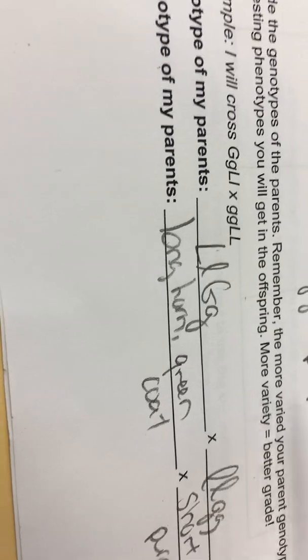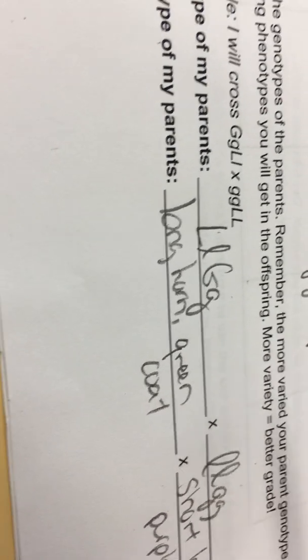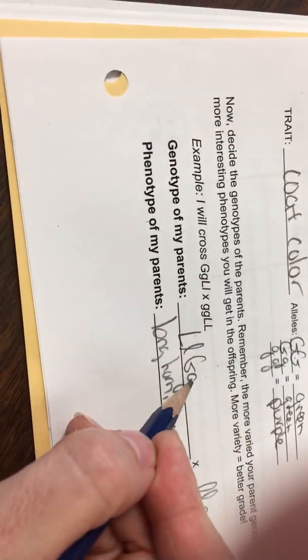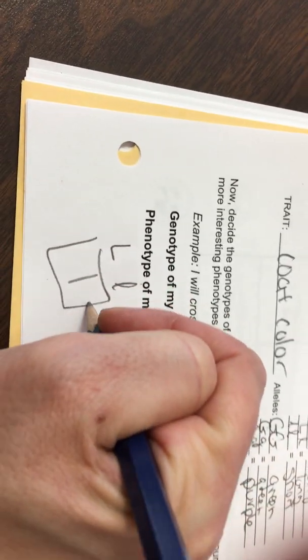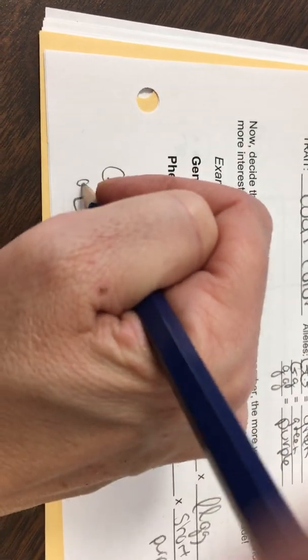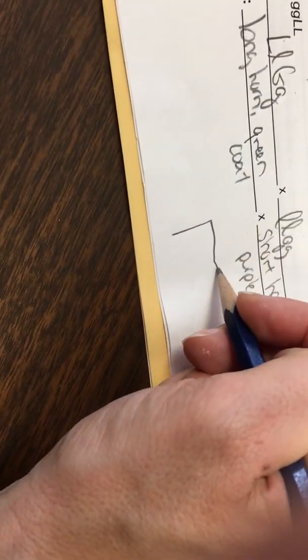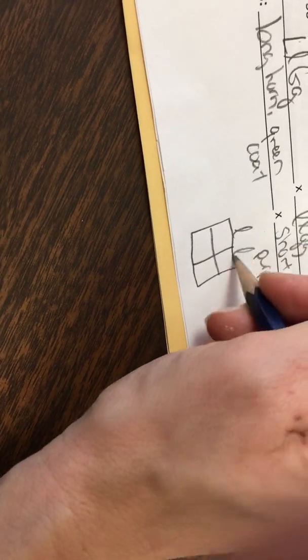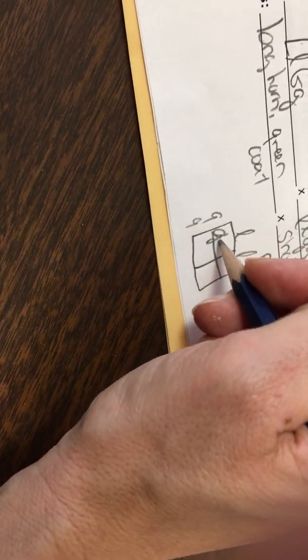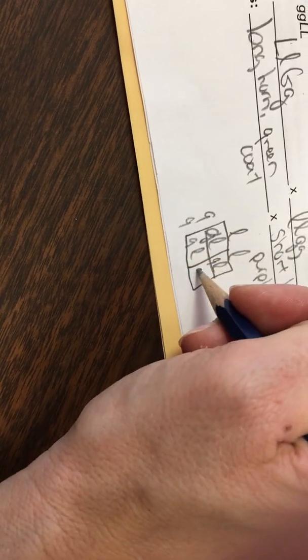Now on the next page it's going to ask me to put these into a Punnett square. So I'm going to make my baby maker boxes on this page just so I have more space. So here's my first parent. I'm going to go big L, little l, over big G, little g. So there's my baby makers for that parent. Do the same thing over here for my other parent. And I have that now so that I can use those on the next page.